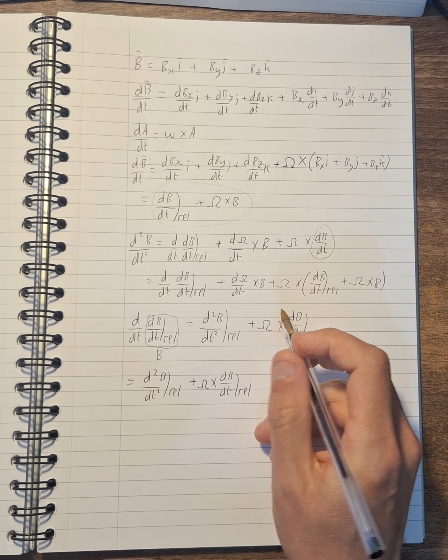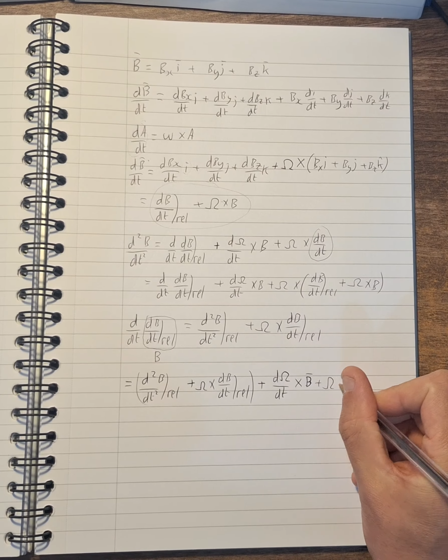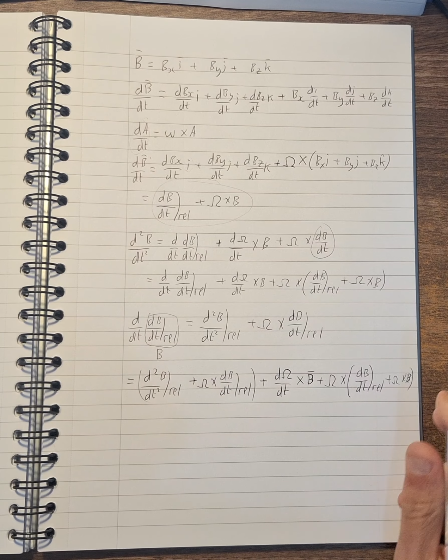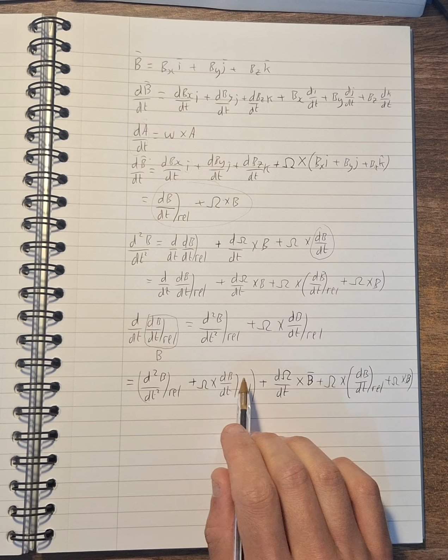And plus, okay, it's a bit messy, but that's d2b/dt squared relative plus angular velocity cross multiplied with the derivative of b relative, plus angular acceleration cross multiplied with b, plus angular velocity cross multiplied with the derivative of b relative, plus angular velocity cross multiplied with b. A bit of a mouthful.